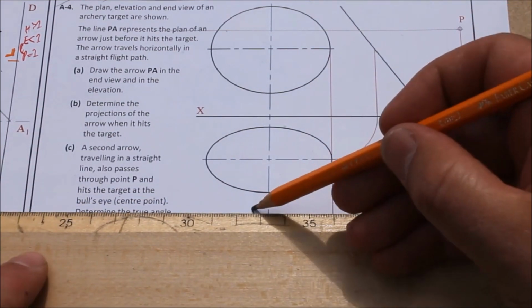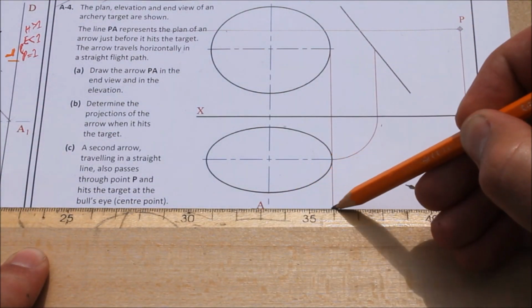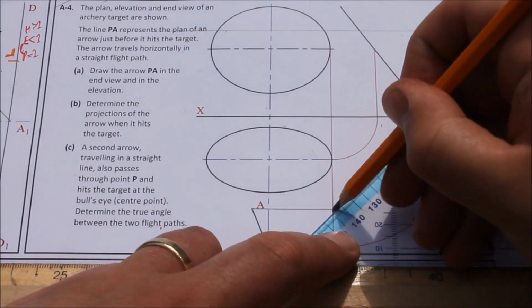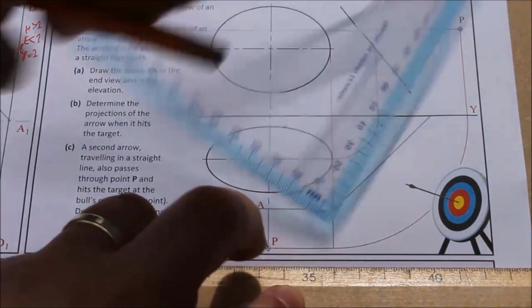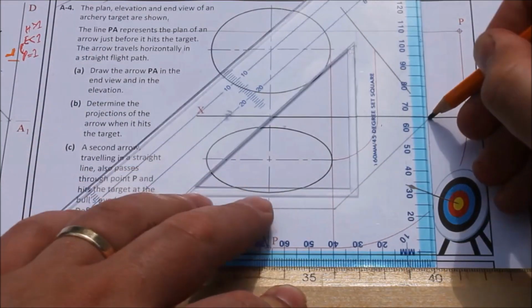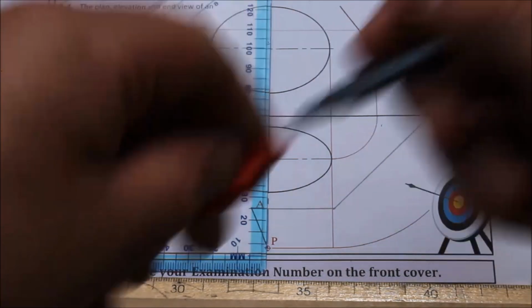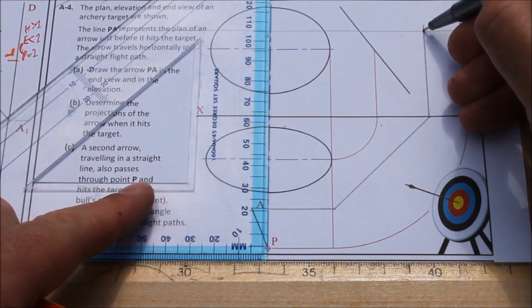So what I need to do is bring the end A out here to the edge, project it up, and straight up. And that is A here in the elevation.